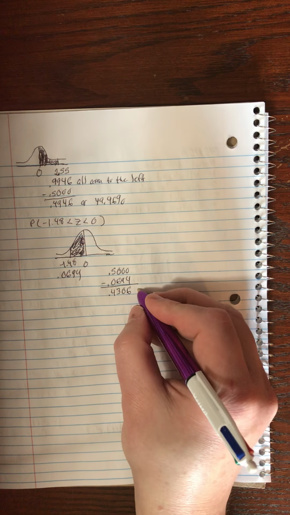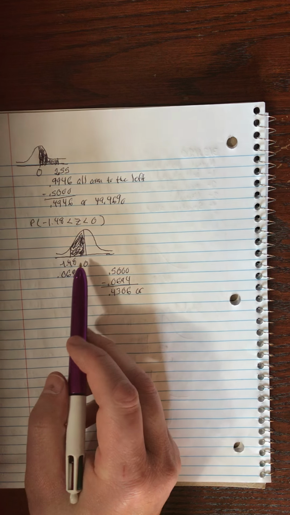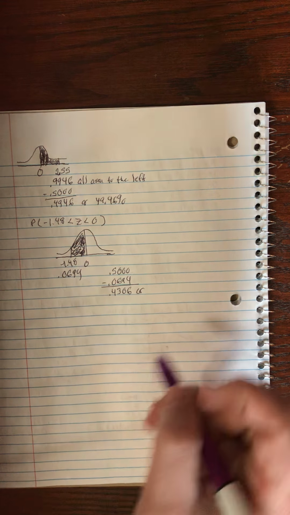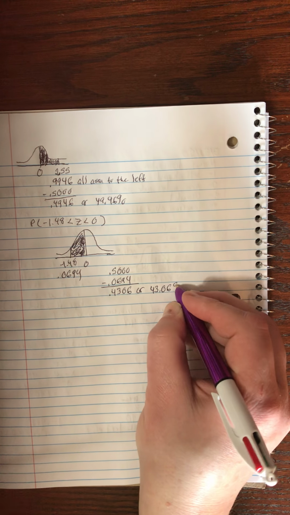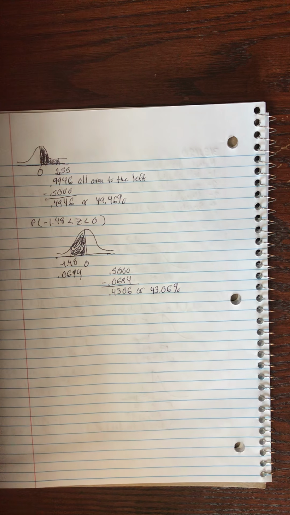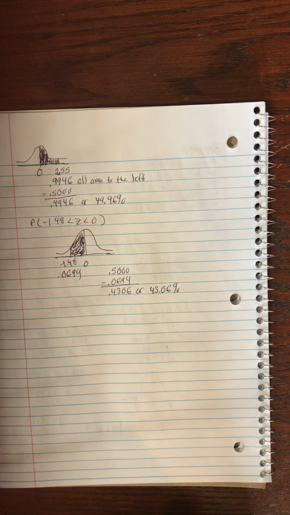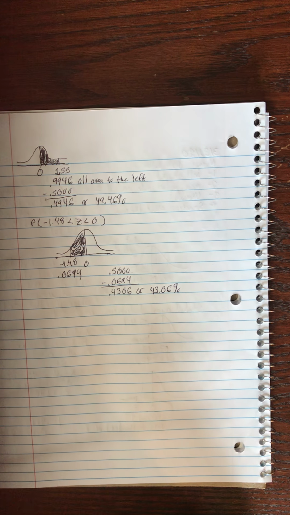So the probability of getting a score between negative 1.48 and 0 is simply 43.06%. And again, these are standardized scores. These are scores where our normal curve has already been standardized for us. We're giving you z-scores. We're not giving you observed and expected at this point.